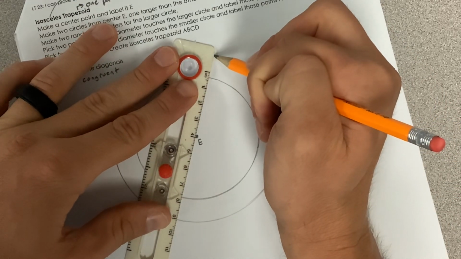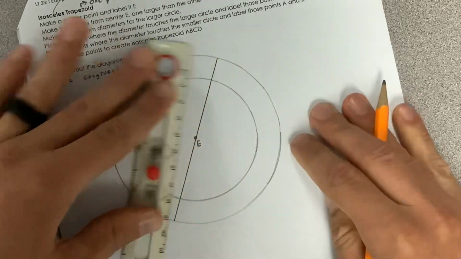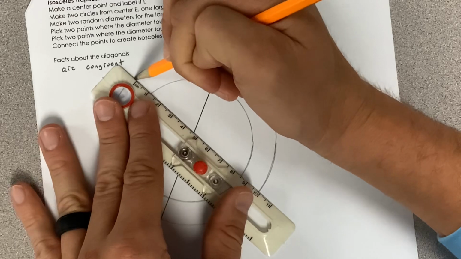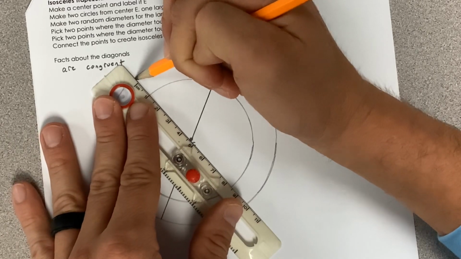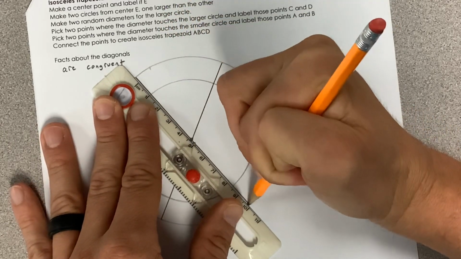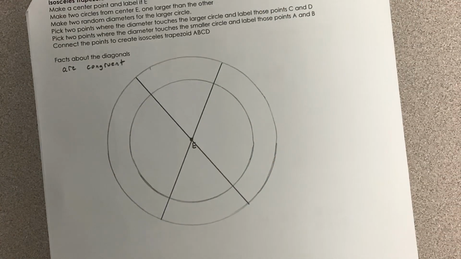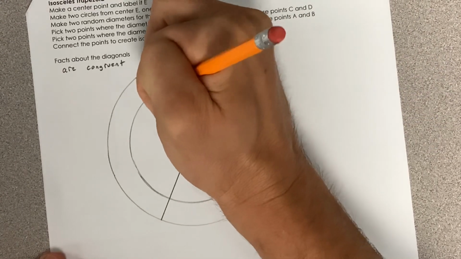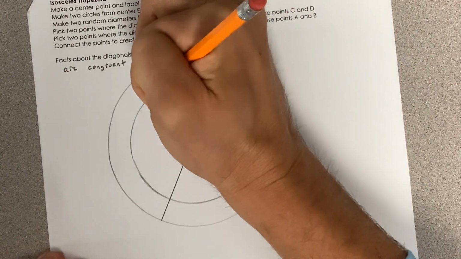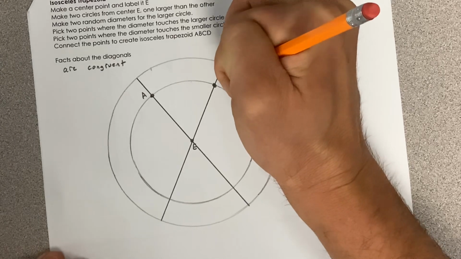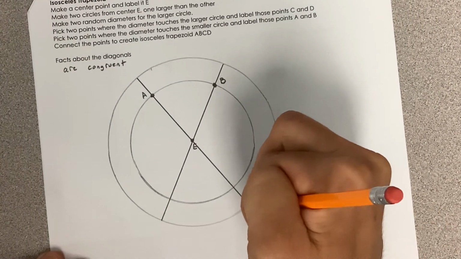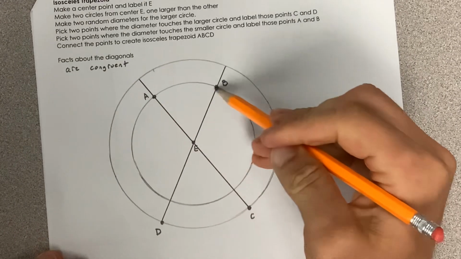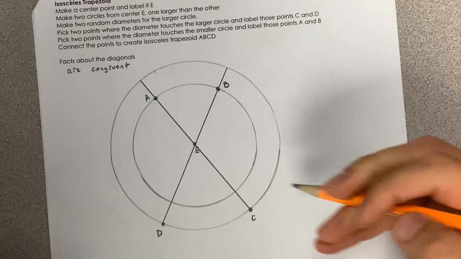is, again, for the bigger circle, I'm gonna make two random diameters. Let me do it kind of like this. Okay. Now, the way I want to name these, all right, is we're actually gonna go to the inner circle first, A, B, then the outer circle down here, C, and D. All right, so I'm going inner circle for A and B, outer circle for C and D.